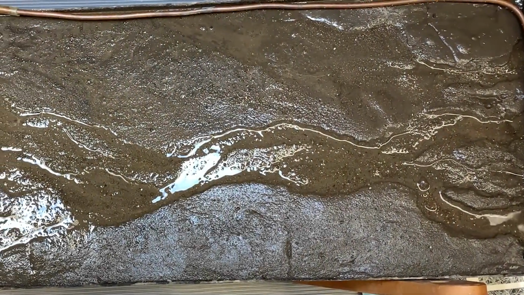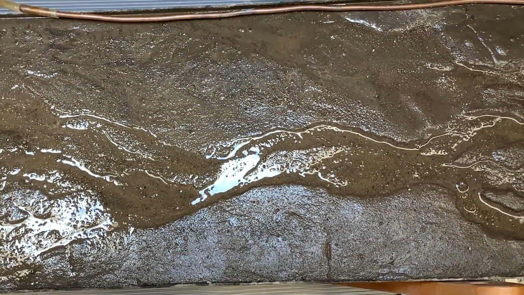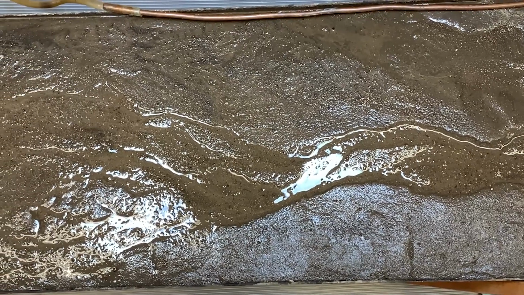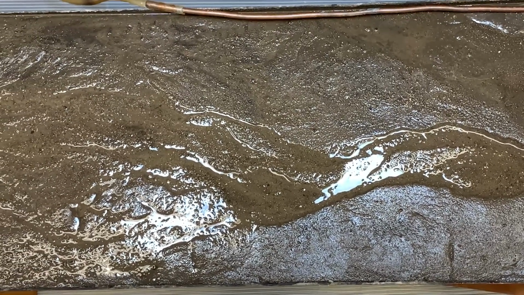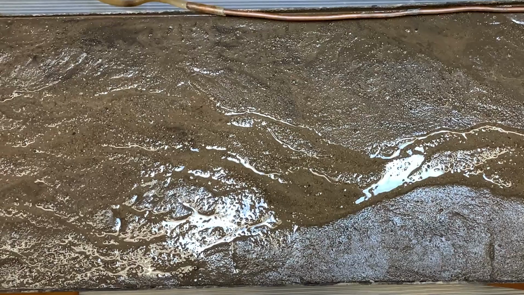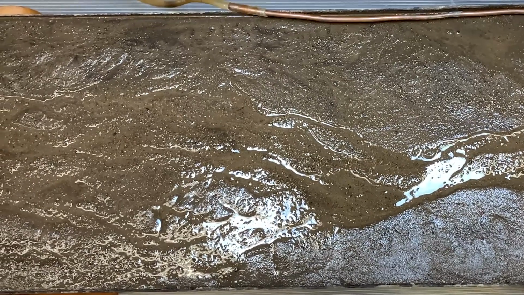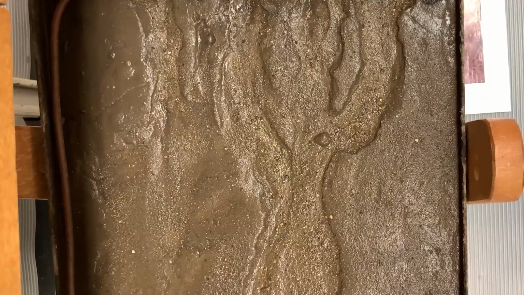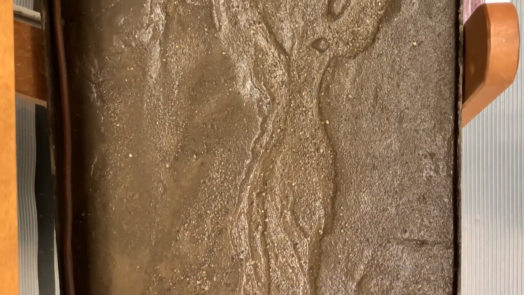We have three soil pans. These soil pans or trays have the same soil type, the same slope, and the same amount of water. But we will see the effects of different management on these soils. So the first soil that we have here is a bare soil. It doesn't have any mulch or any management strategy for erosion control.